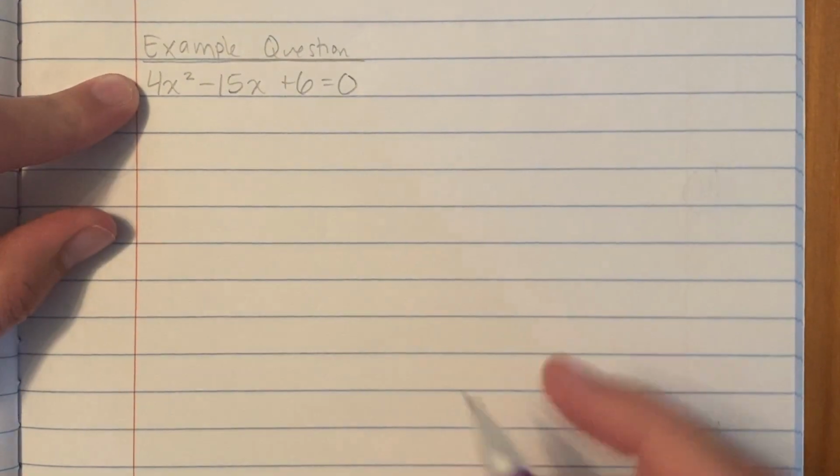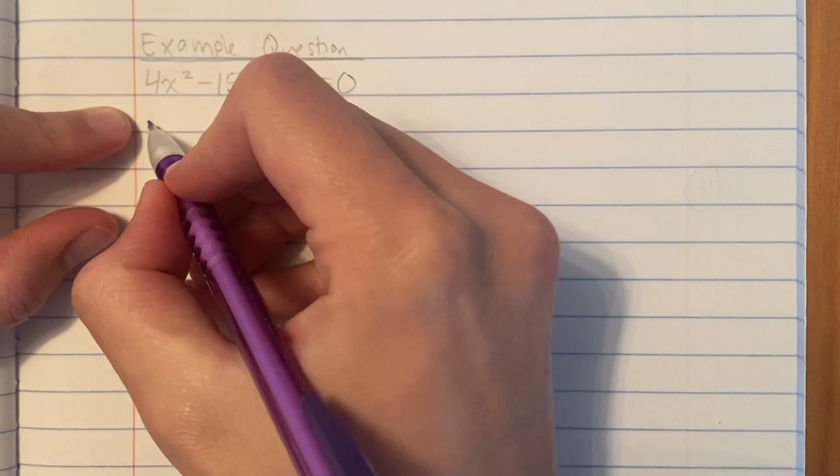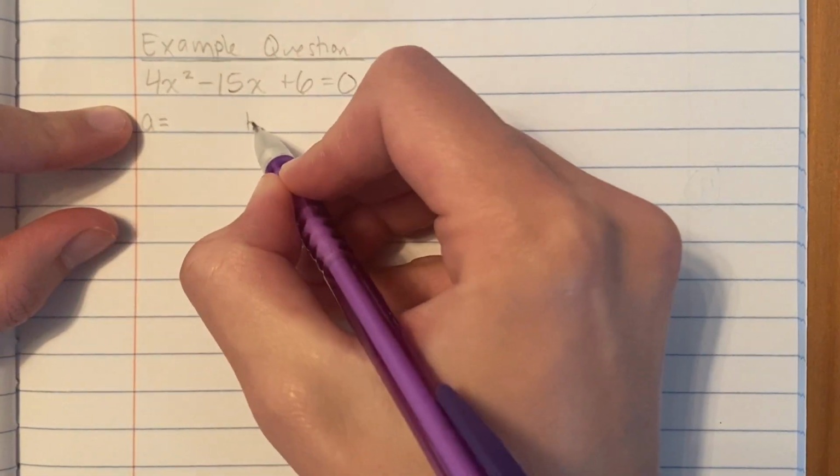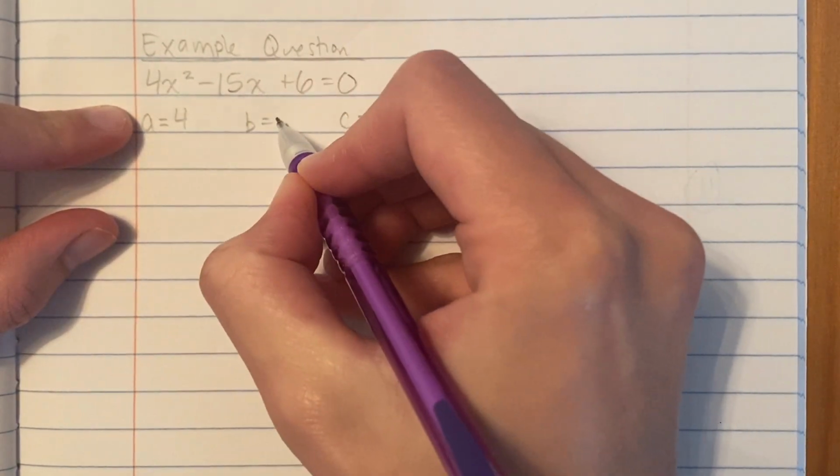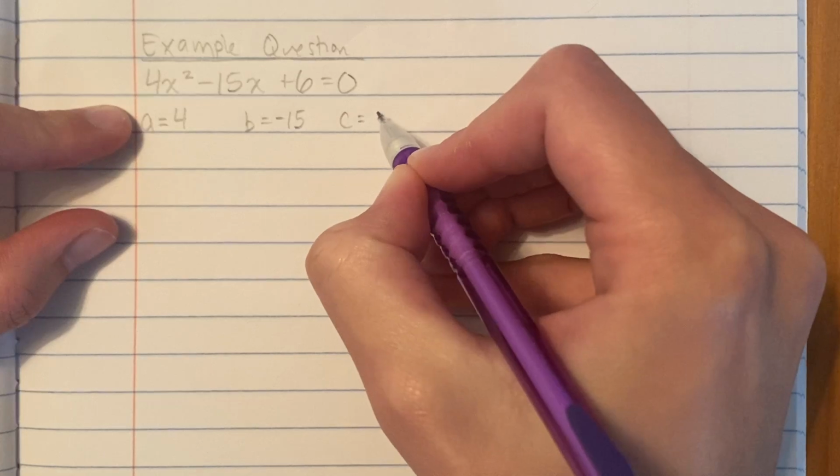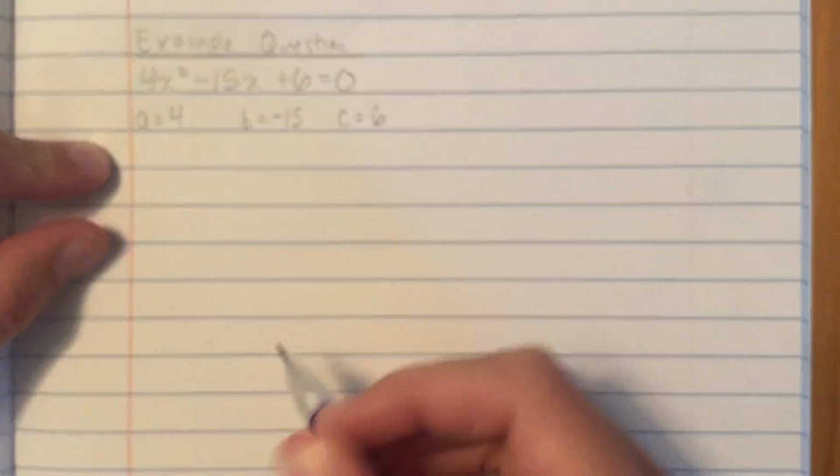All right, so I'm going to go through and do this example question, okay? And you're going to see exactly what your work should look like when you upload it for the quiz. So first, you're going to identify what A, B, and C are. In this case, A is 4, B is negative 15, and C is 6, okay?